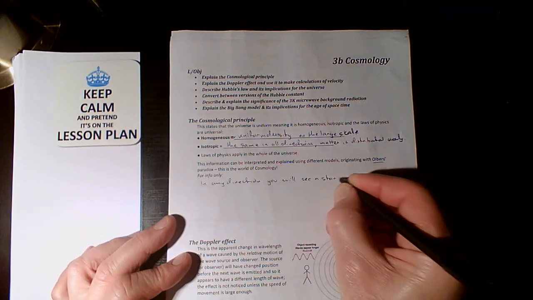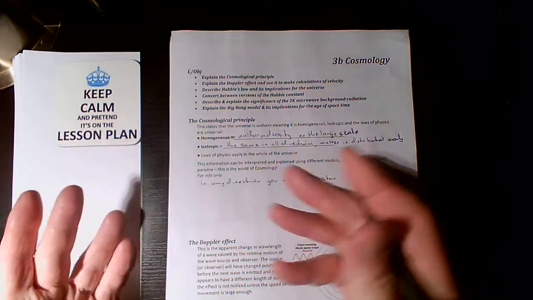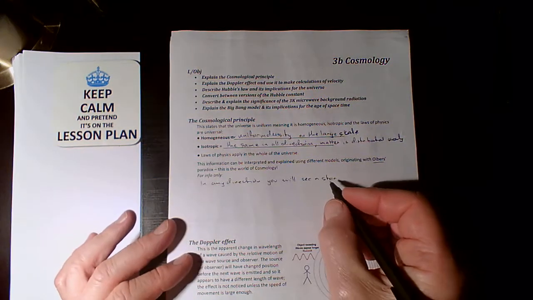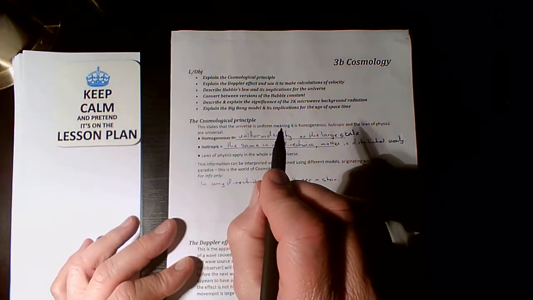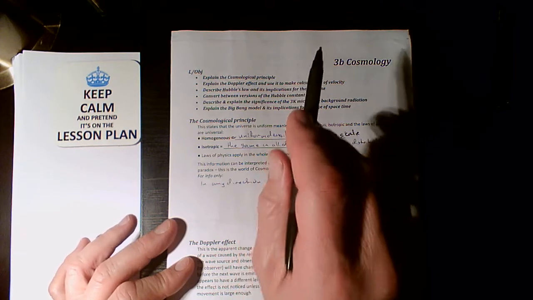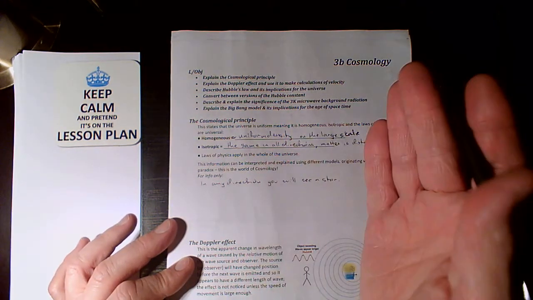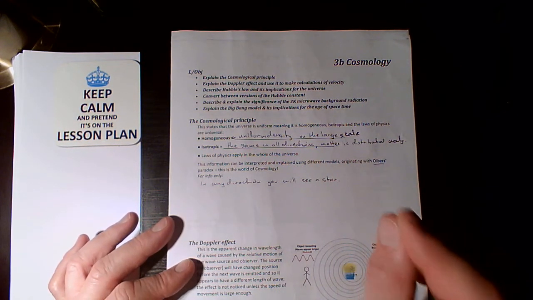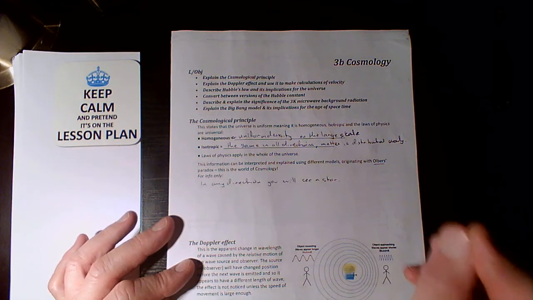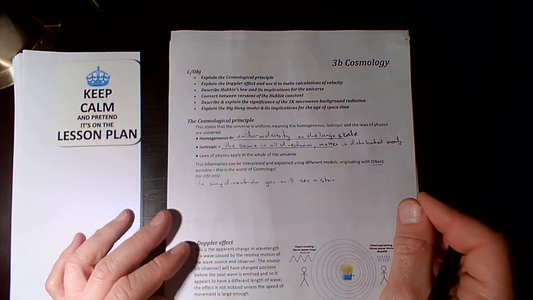Now, what it means is not that you will see a star, they're everywhere. What it means is every single pinprick in the sky will eventually have a line to a star. So if you could see far enough, every single piece of the night sky should be filled with light. Okay?